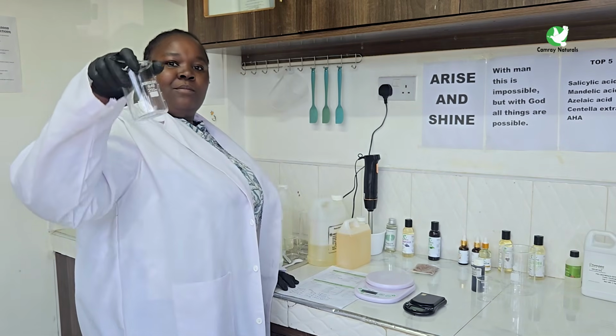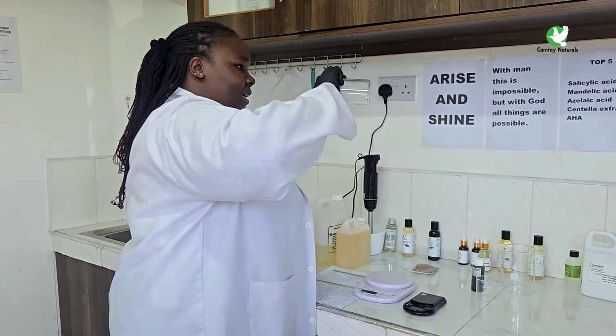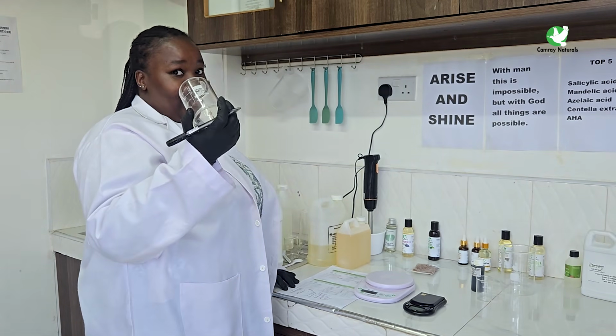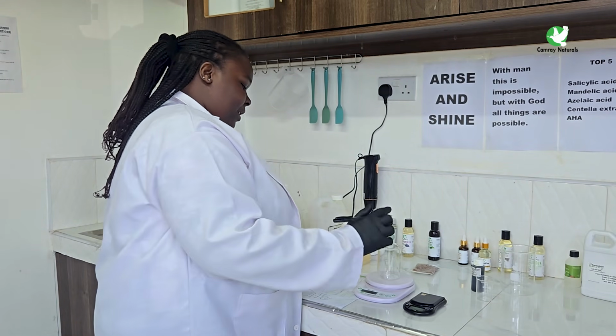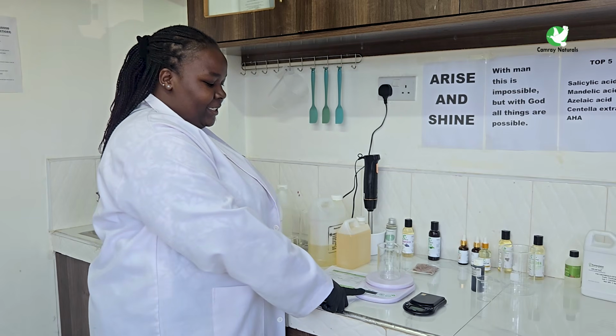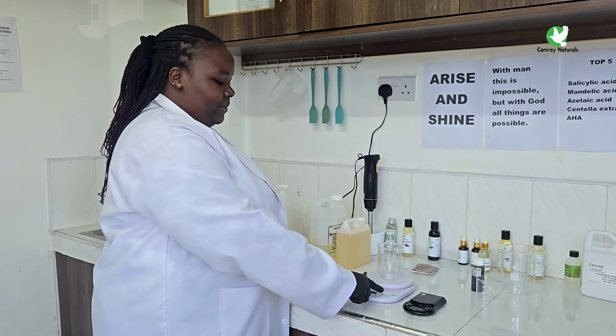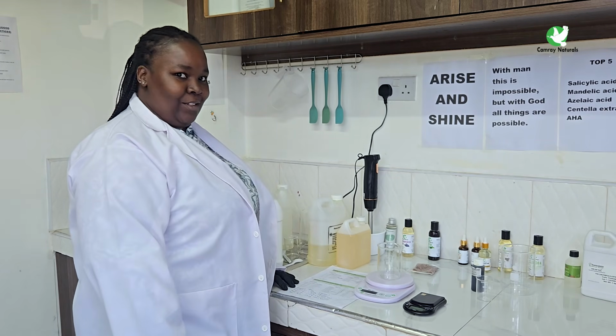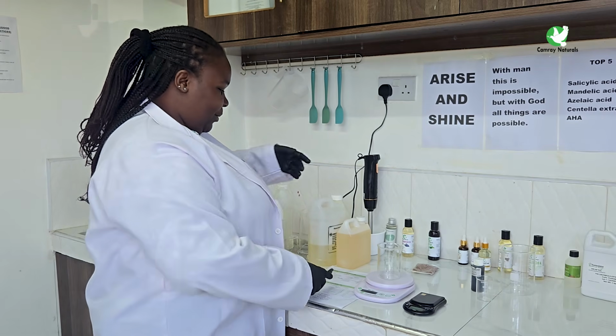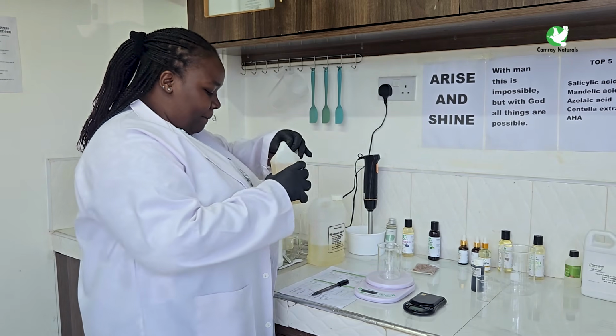So we said it's 60 grams. We're going to use our 250 ml beaker. Make sure it's very dry because this is a pure anhydrous product. Then place it. You see, the beaker itself weighs 102 grams. So we are going to tare again to make sure that it goes back to 0. Like we said, our grapeseed, we buy it in bulk.